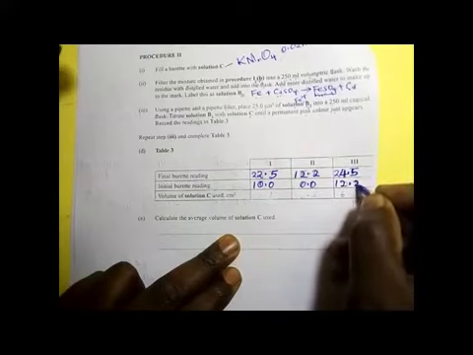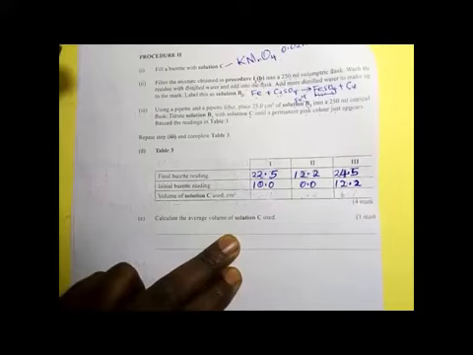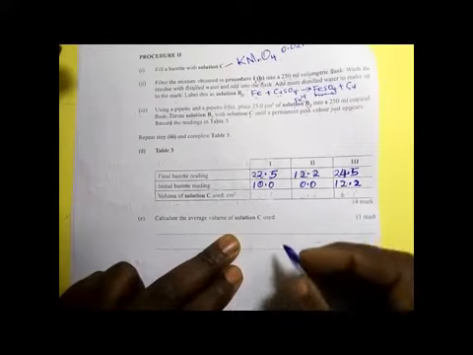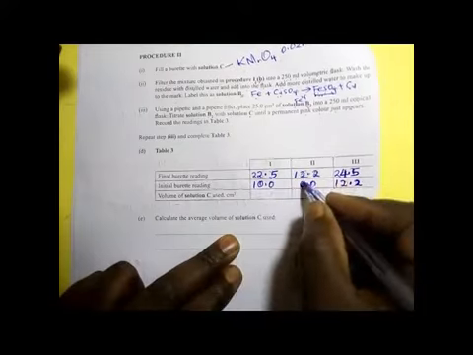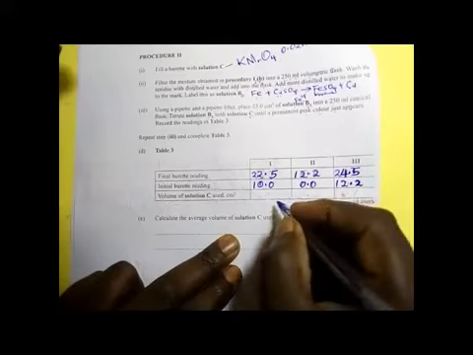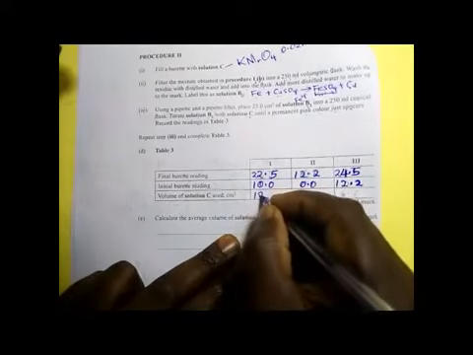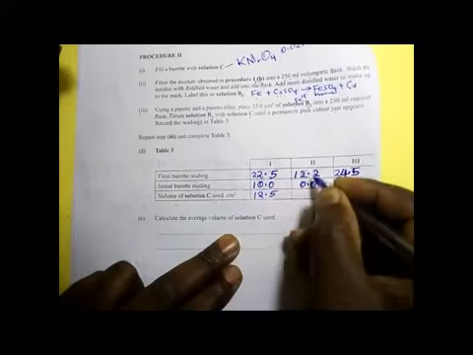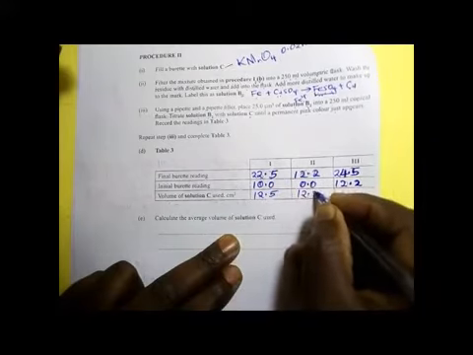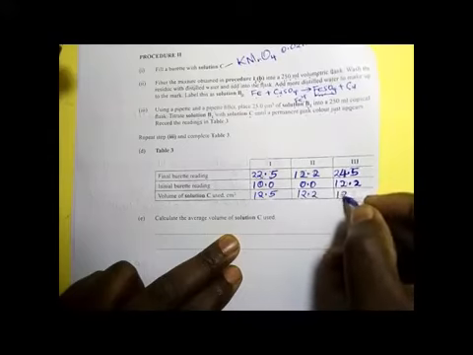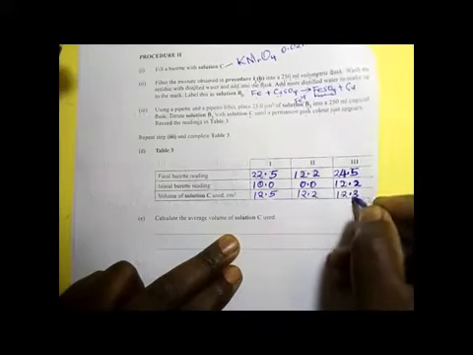I want to show you that it is not a must that our initial is always 0.0. Initial can be any volume; it is for you to decide. So when you do this math, you get 12.5, this one is 12.2, and this one is 12.3.